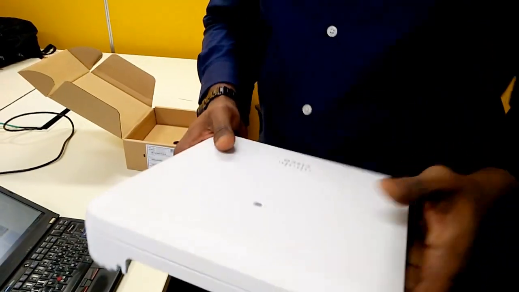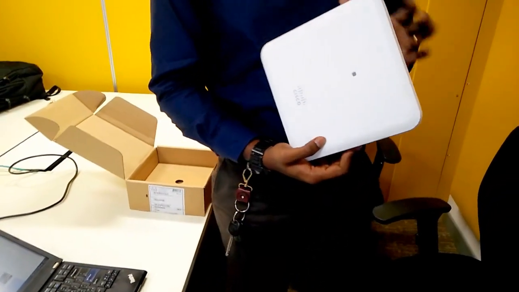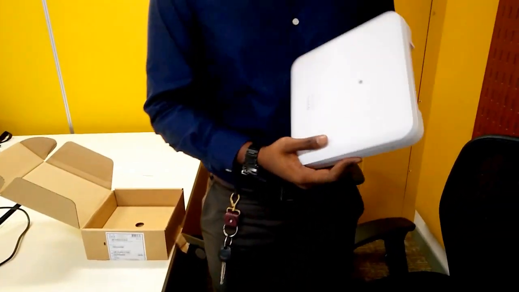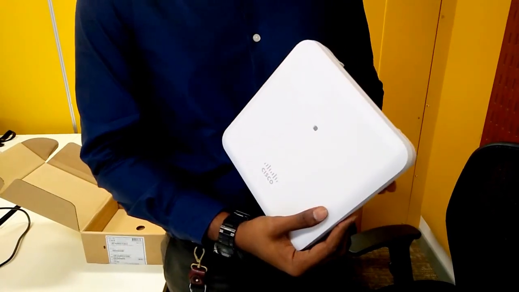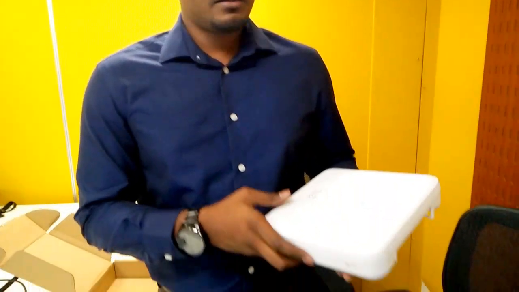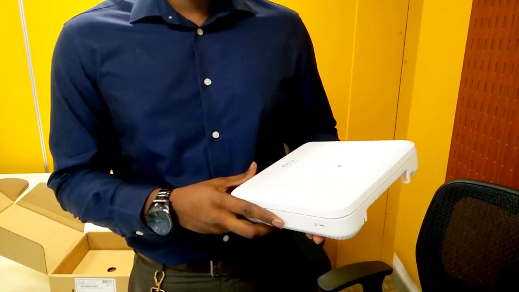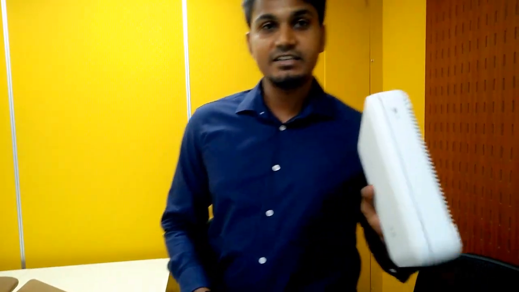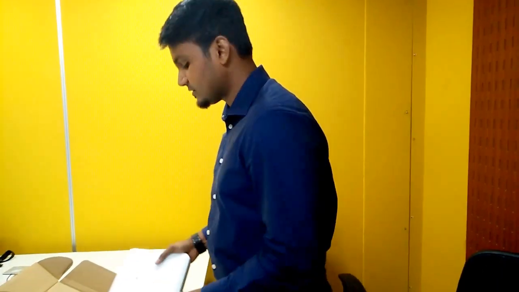Okay, and the benefit of this particular access point is that it is an access point cum controller, meaning it is an access point and a controller, and it can manage up to 25 access points. It can be a mix and match of your 2700 series, 1700 series, and 3700 series. And this is an AC Wave 2 access point currently available from Cisco.